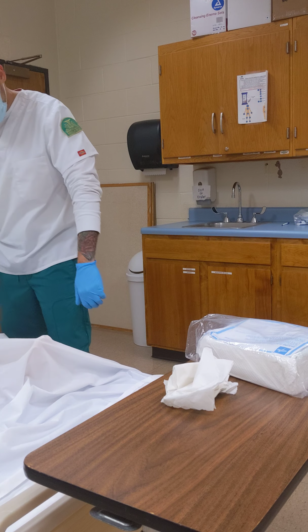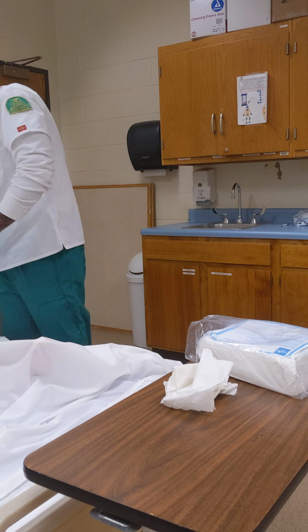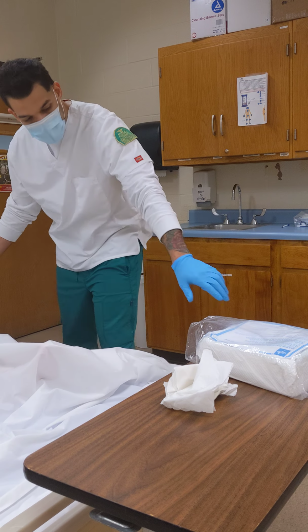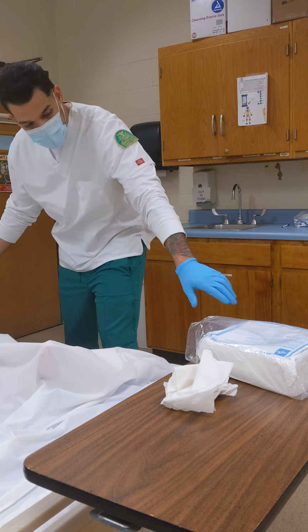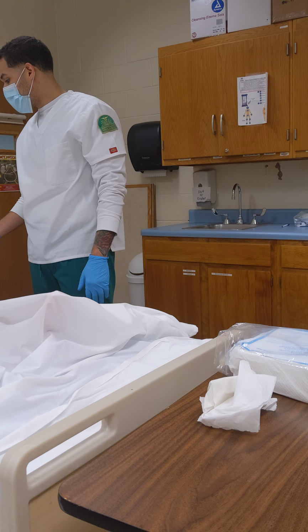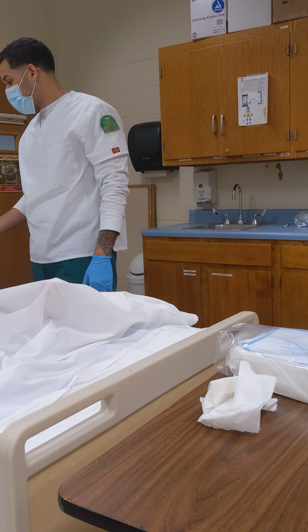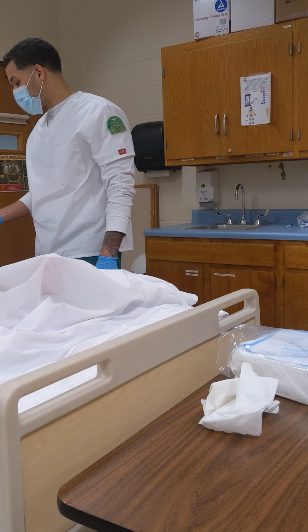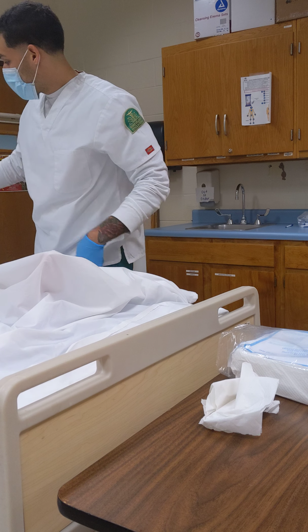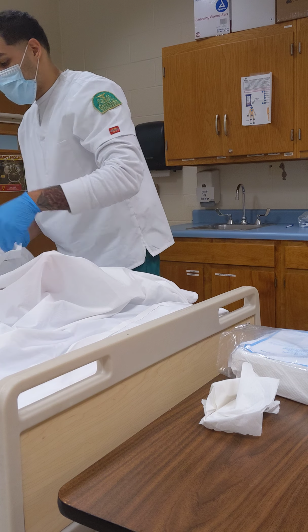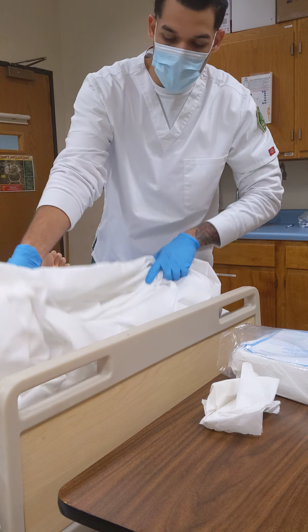I would then begin by raising the bed to an appropriate height. Let the patient know that I'm raising it for my safety and theirs. I'm going to begin by letting them know I'm removing the top sheet so that their entire legs are exposed.